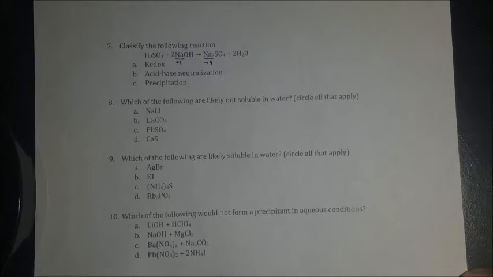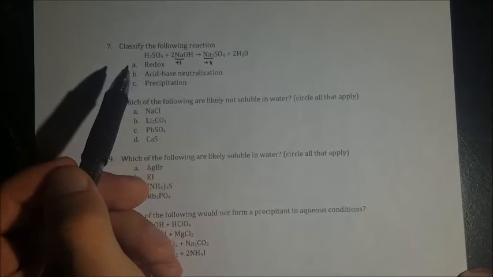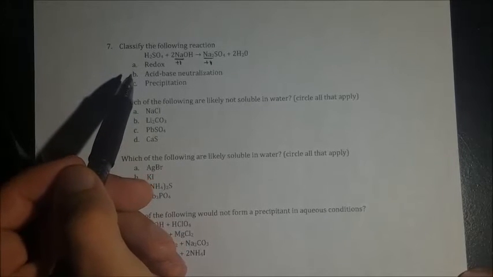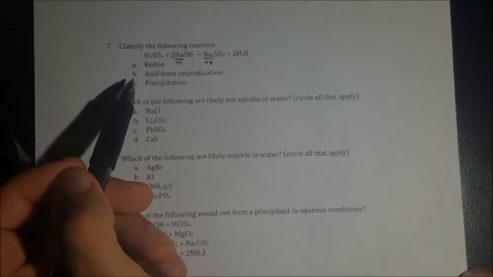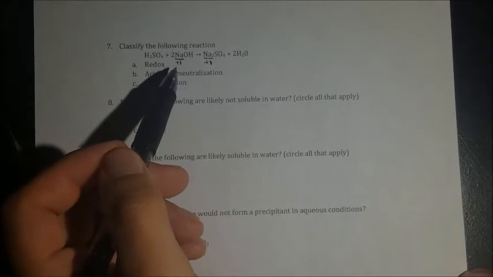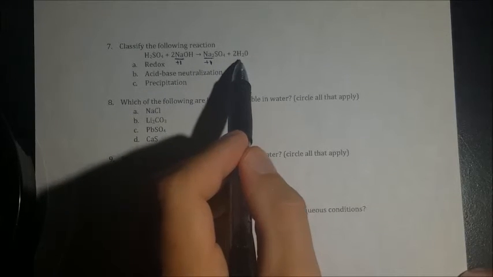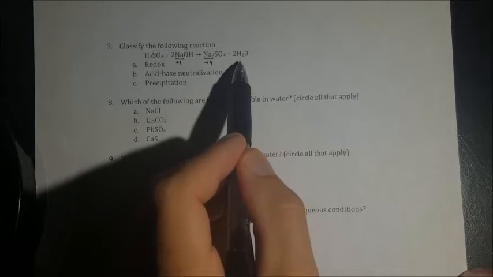Okay, let's try an acid-base neutralization. So this is kind of easy because we have an acid and a base, and we know that when acids and bases combine, they're going to neutralize. So that's pretty much word for word what B says. But more generally, when you have an acid and a base like this combining, what you're going to see is some kind of a salt, and you're also going to see water as a product of the reaction.